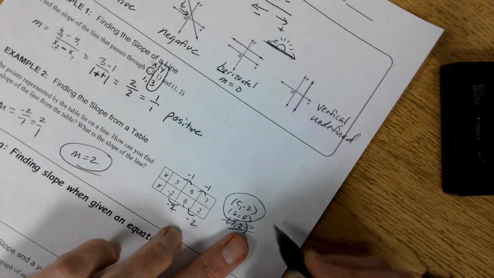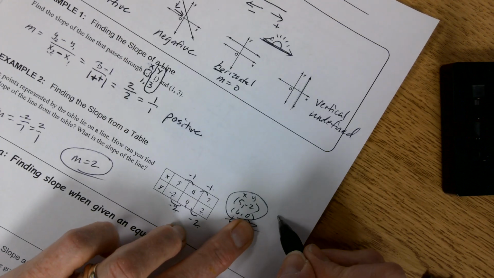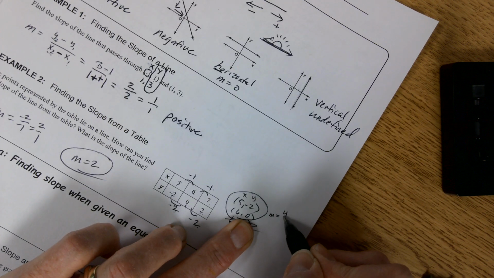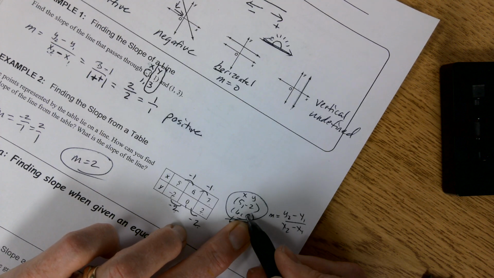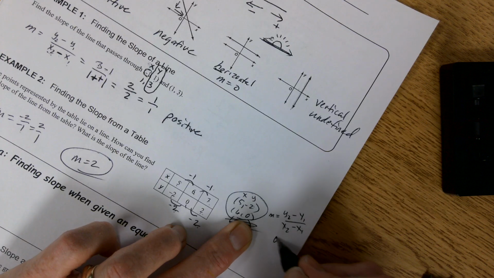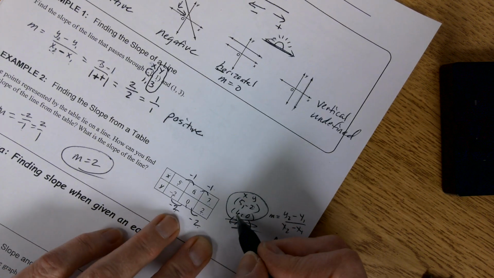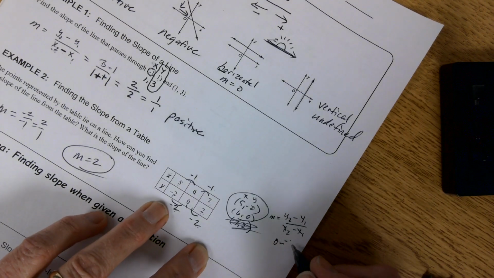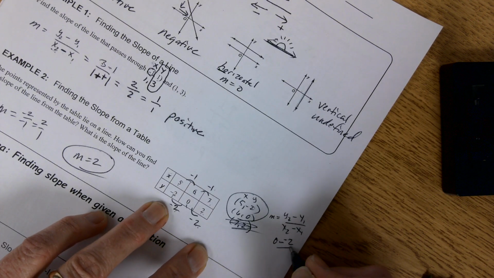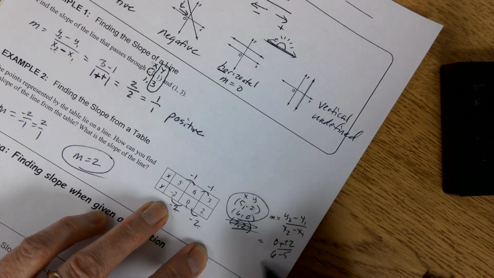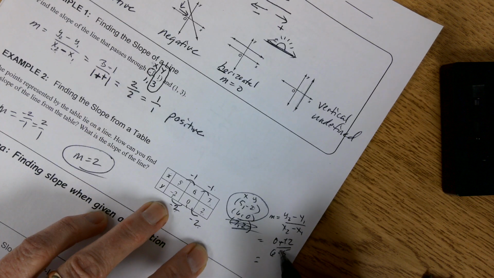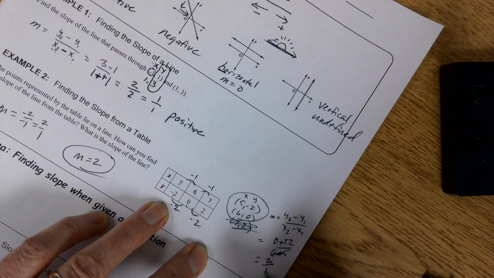Let's just do one of them. This is my x, this is my y. Slope equals my second y minus my first y, over second x minus my first x. 0 minus 2, negative 2, right? 0 minus, oh no, that's just a 2. Nope, that's a negative 2. 0 minus negative 2, and 6 minus 5. And I went the other order, but I still got 2. 2 over 1.